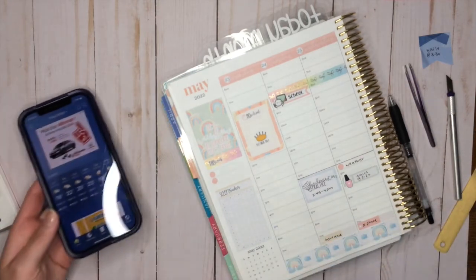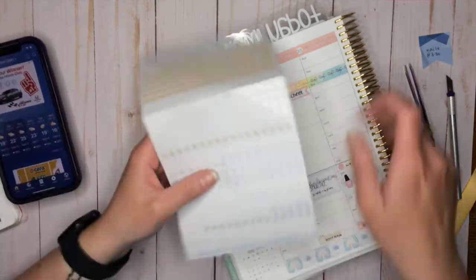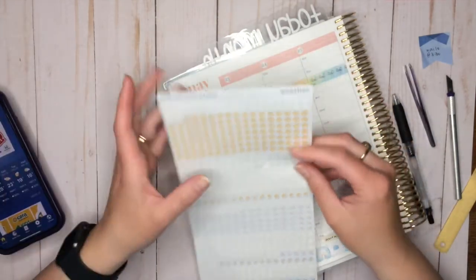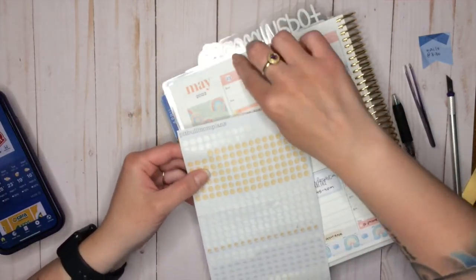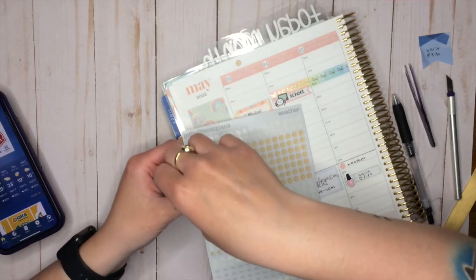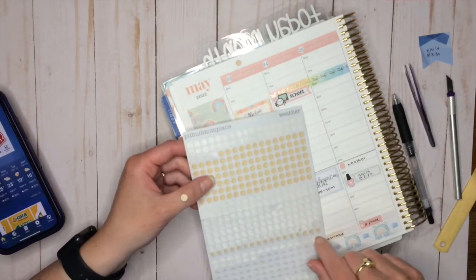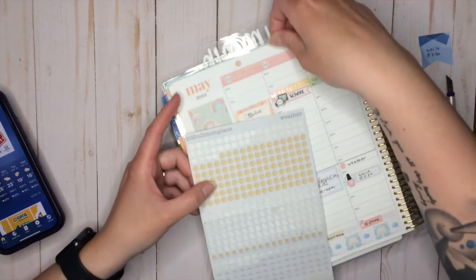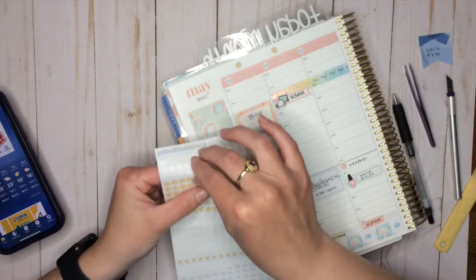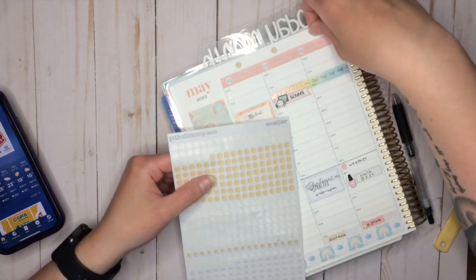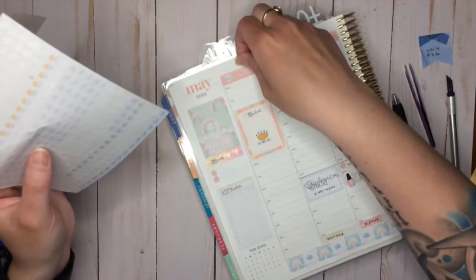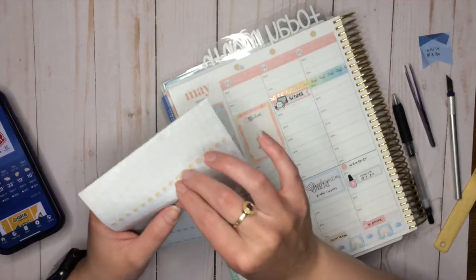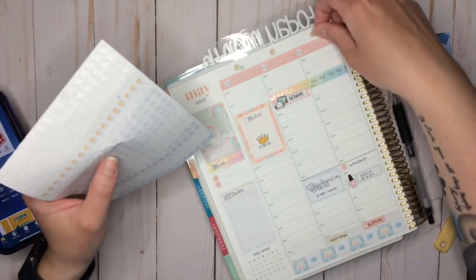Wow, look at this forecast. So we have 23 on Monday, and I've started using my suns and my clouds. I've started actually putting a sun down and then putting a cloud over it, because I'm trying to use these stickers up so I can use my ones that I printed that are a little bit bigger.